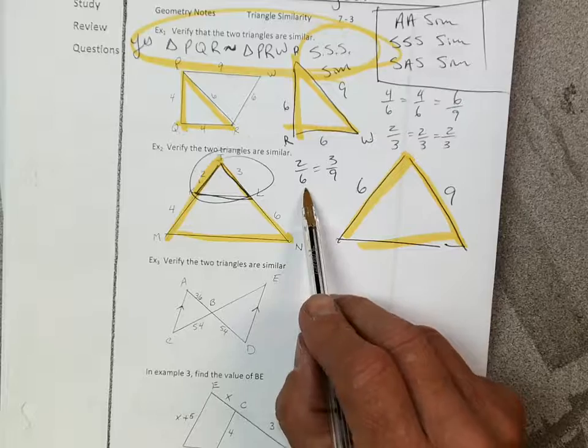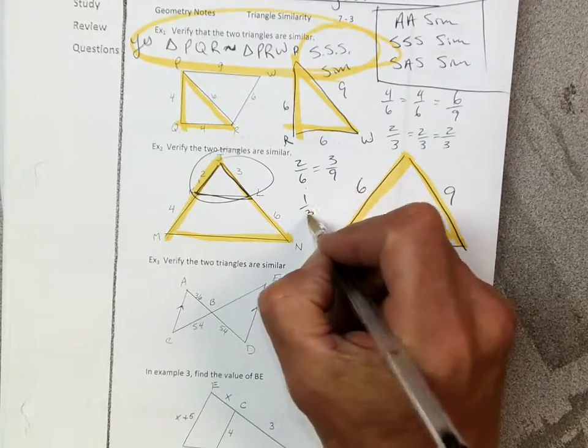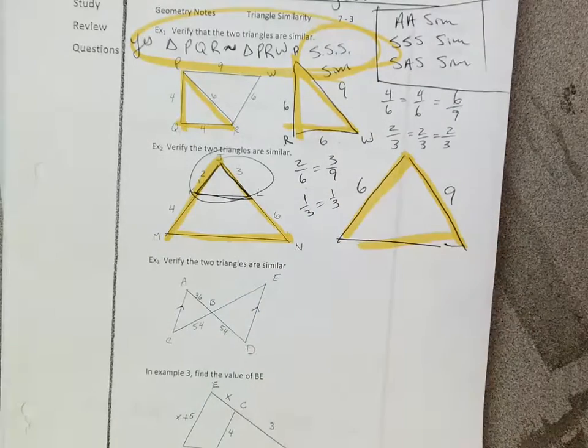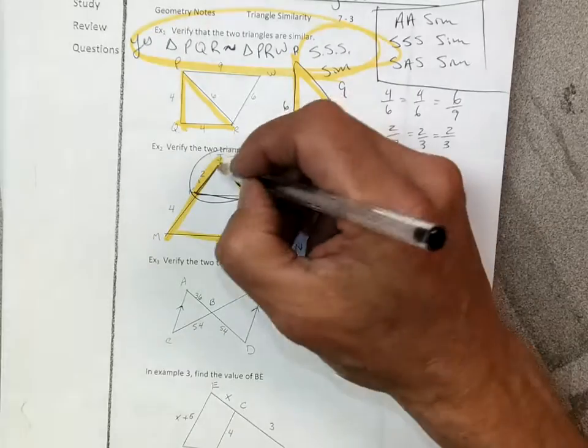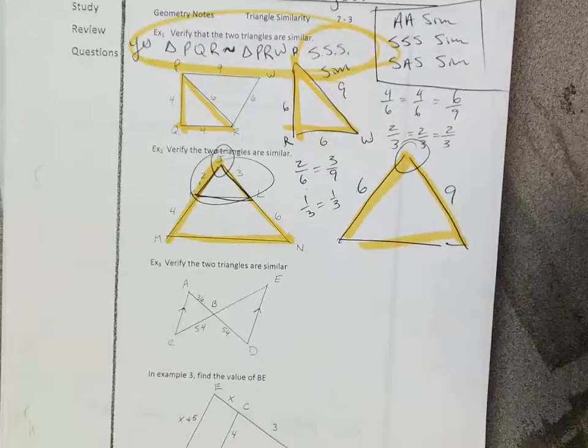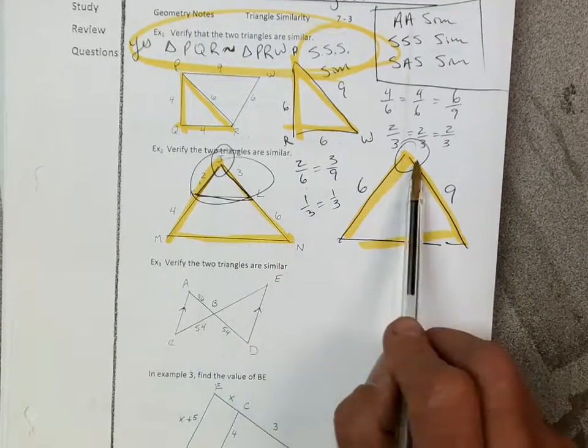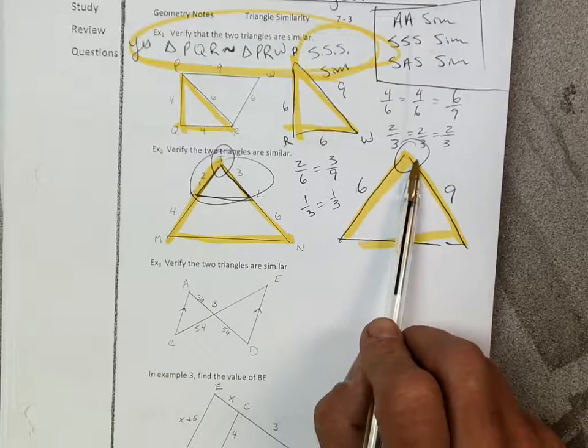I can reduce that to 1/3 and to 1/3. Now, what else do I have? Claire, go ahead. The top angle is the same on both of them because they're on top of each other. Right, by the reflexive property. We know angle J is congruent to angle J. So then they have the angle.